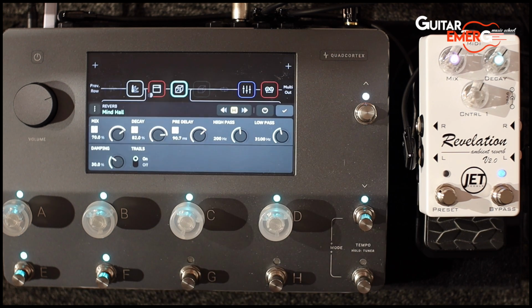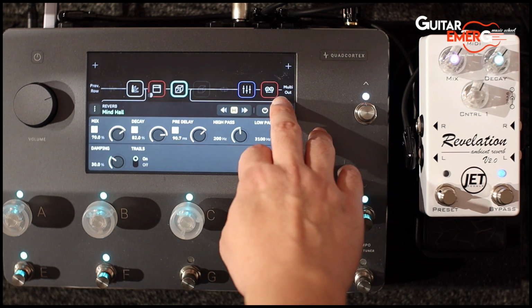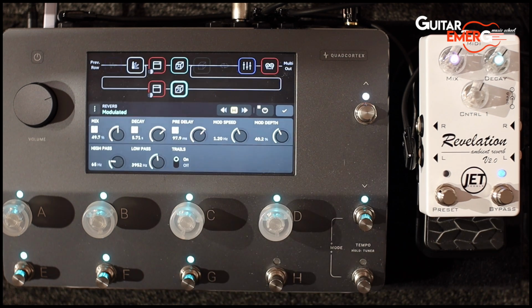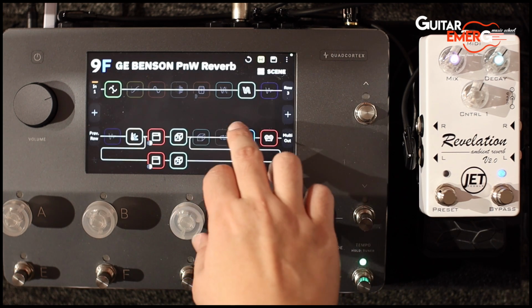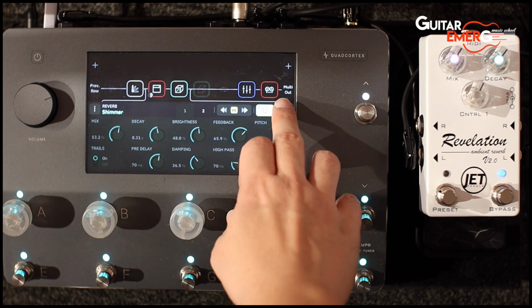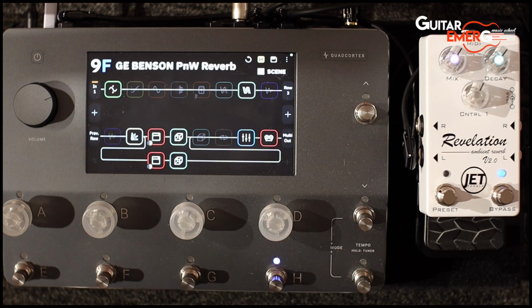On the top line, I've put in a mine hall, and at the bottom I've placed a modulated reverb. So two different reverbs. It splits and goes into the two reverbs, and then it comes back onto a shimmer, and then some EQ stuff at the end.